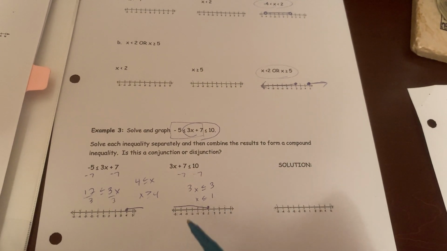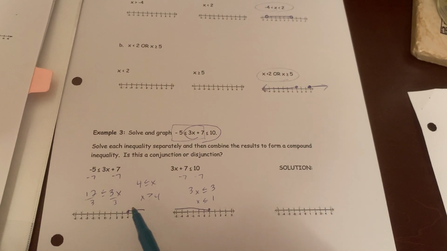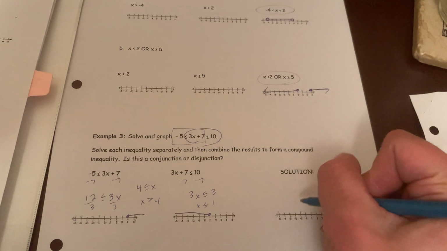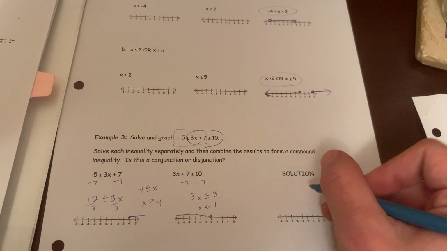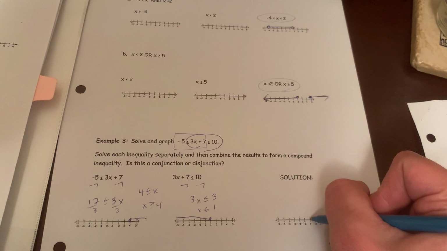They're going, this one's greater than 4 and this one's less than 1. So it's an or statement because you're in between them.